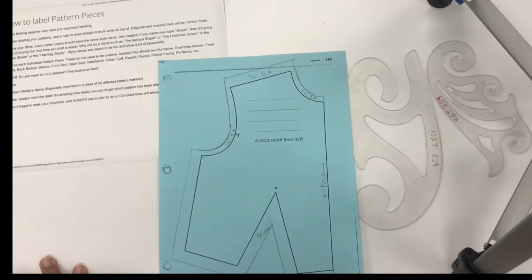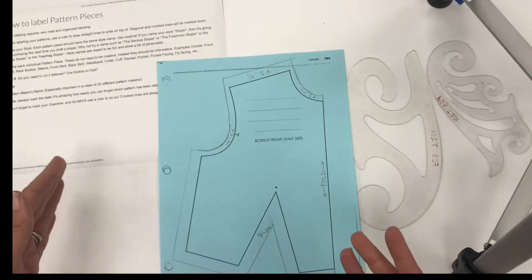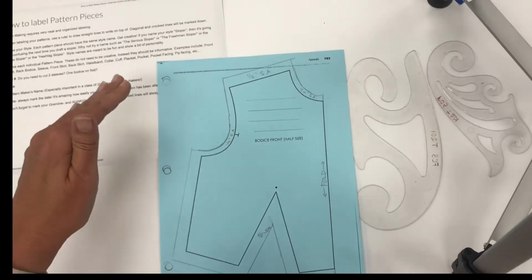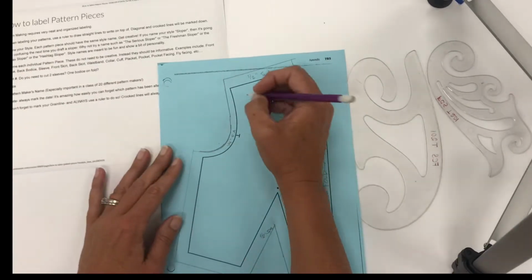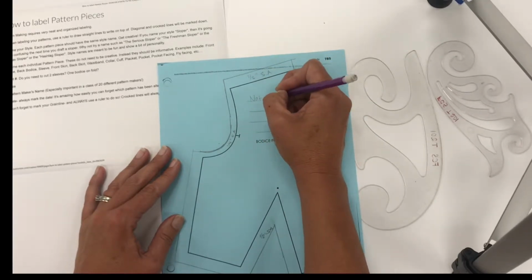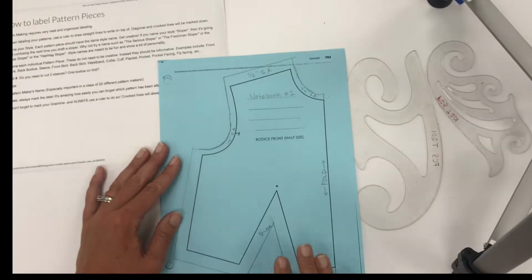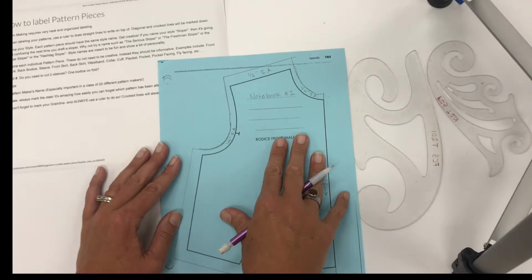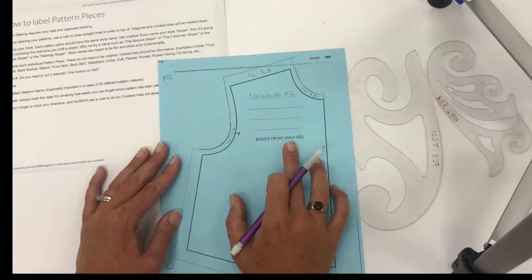Next, each style needs a name. This could be notebook sample number 1, could be the style name. If I was designing a full garment, if this had sleeves, let's say, and a collar, I would put notebook sample number 1 on every single piece. But this one we only have one pattern piece, so that's kind of easy. Then each pattern piece also needs a name. This is bodice front, so it's already written there. I'll go ahead and use that for the pattern name.